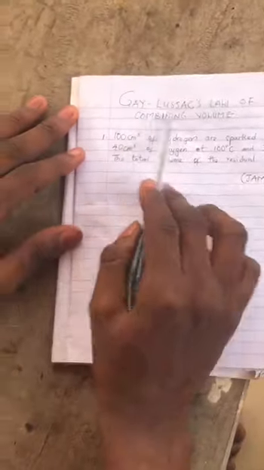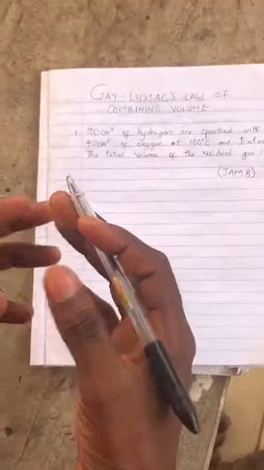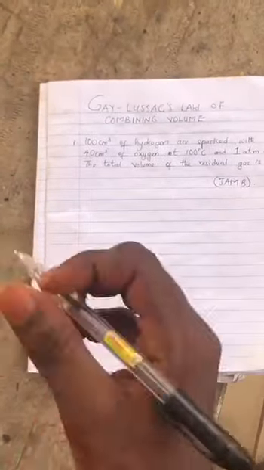Right? This is Gay-Lussac's law of combining volumes. You know that it states that when gases react, they do so in volumes which bear a simple ratio to one another and to the product, if gaseous, at constant temperature and pressure. That is not important. It is important to know the law, but what is more important is the application of the law. Now, how do I apply this law?